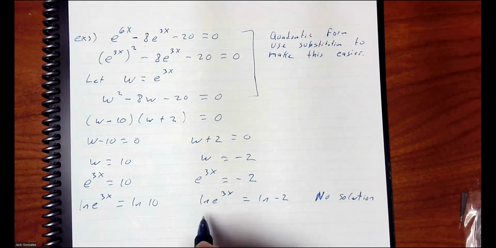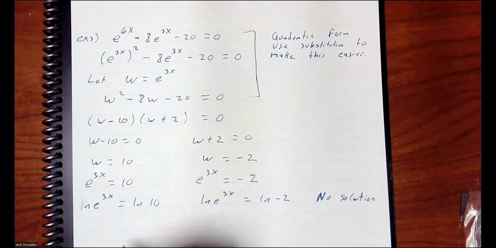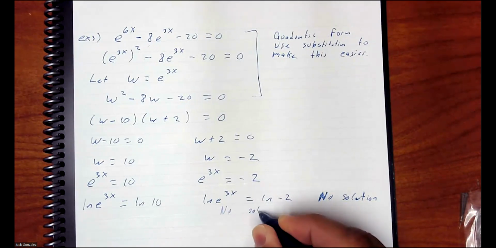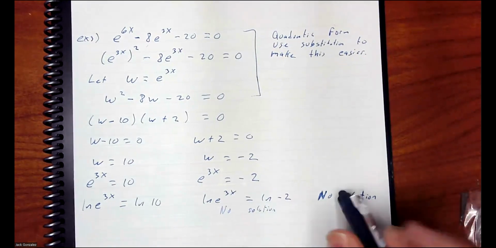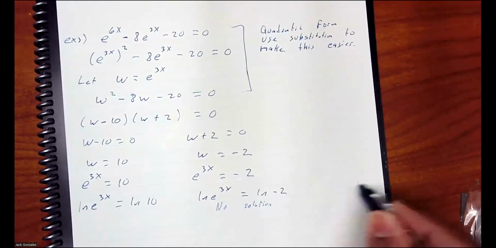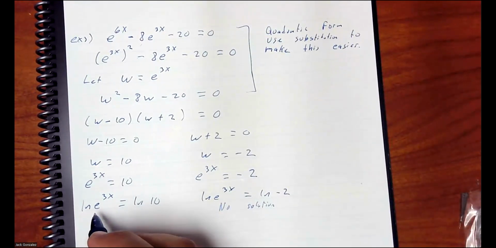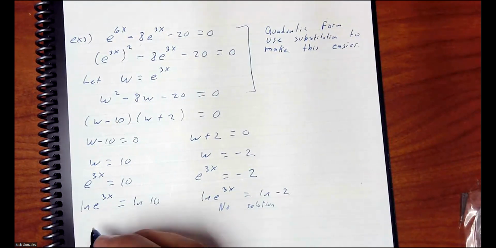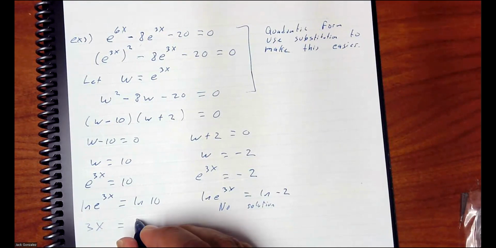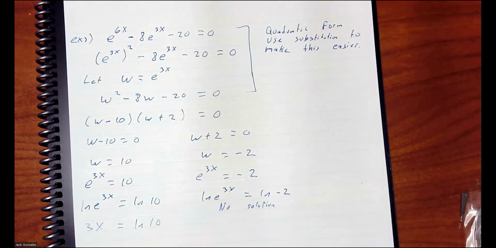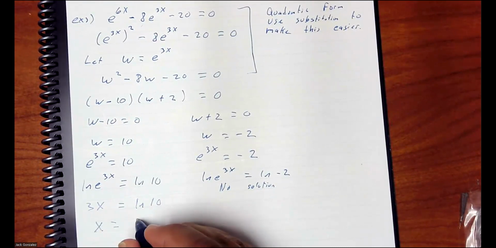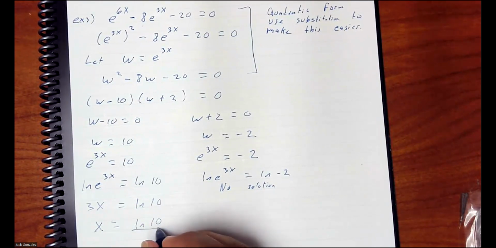Okay. But this one does have a solution. I don't want to write no solution right here because I'm talking. So ln and e are inverses and they have matching bases, so they cancel, giving you just the exponent. So x is equal to ln 10 over 3.